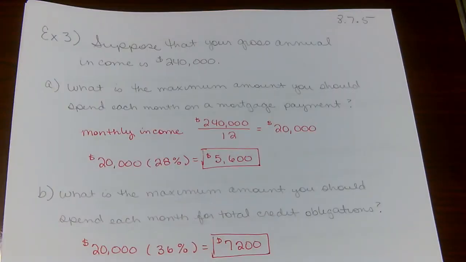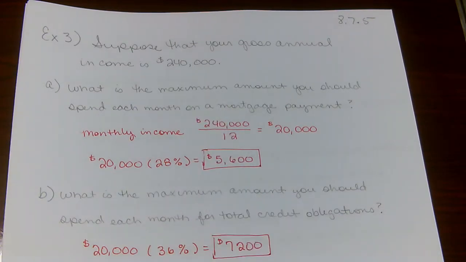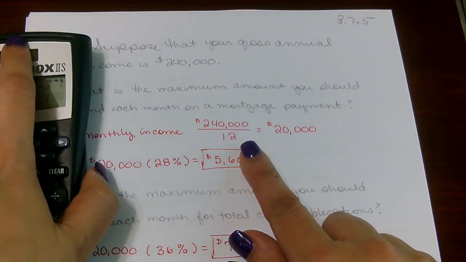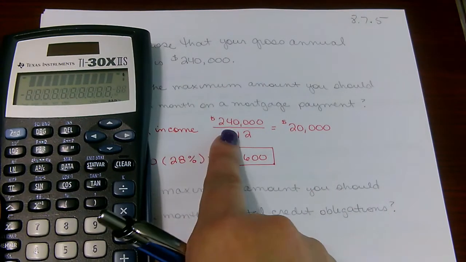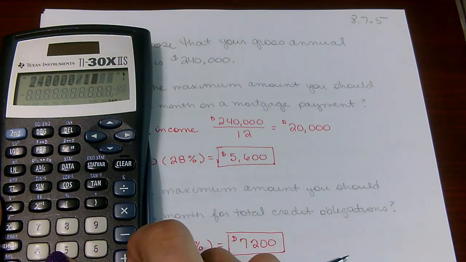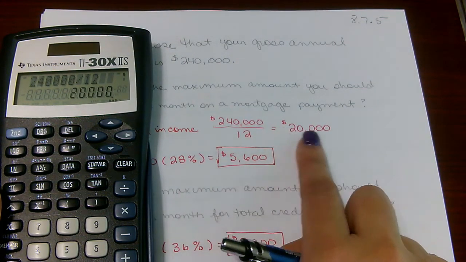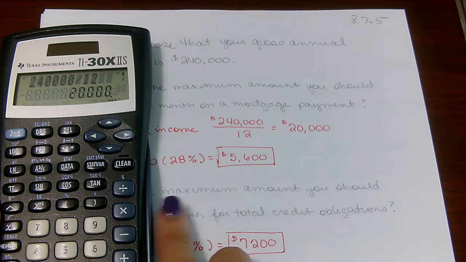Let's look at this next example. Suppose that you have a gross annual income of $240,000. Part A. What is the maximum amount you should spend each month on a mortgage payment? First thing we want to do is go ahead and figure out what our monthly income is. Since we make $240,000 every year, we're going to divide that up into 12 payments. That means we make $20,000 in 1 month.